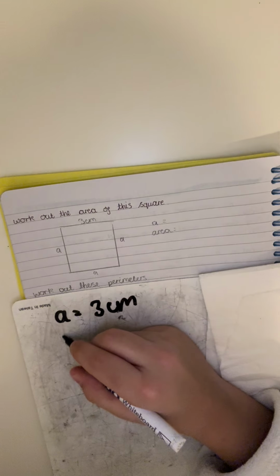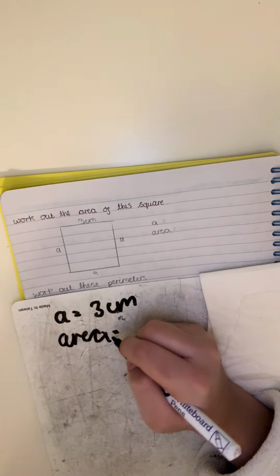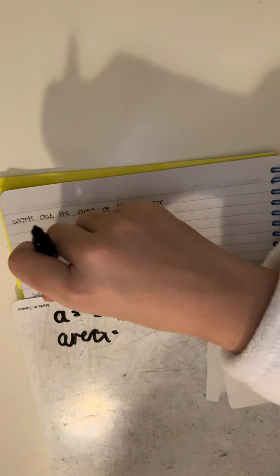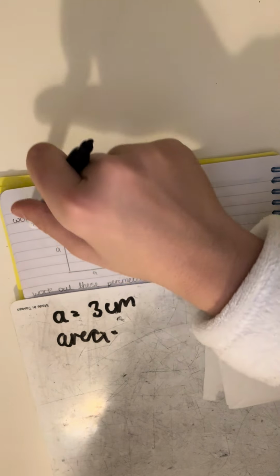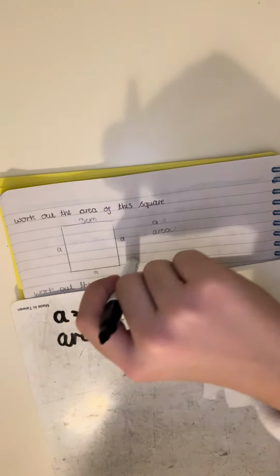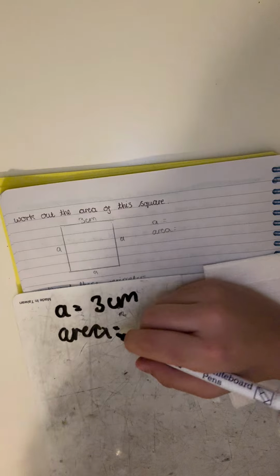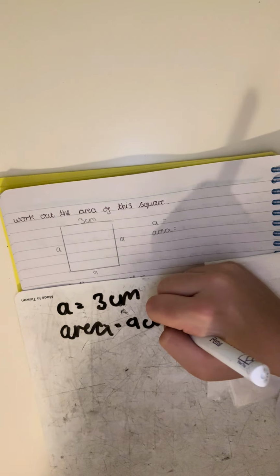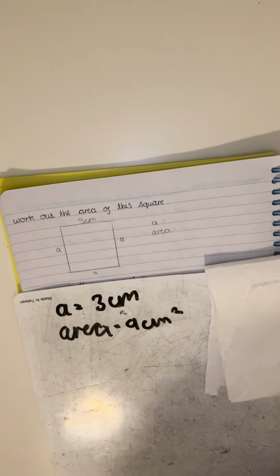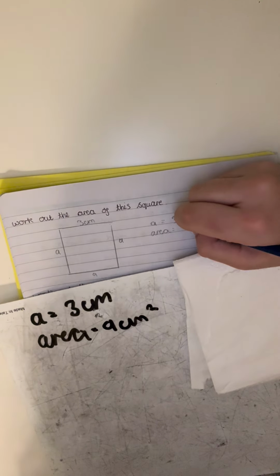And the area is simply going to be height times by base, or base times by height, however you want to put it, which is quite literally 9 centimeters squared. And we're just gonna write that in really quickly.